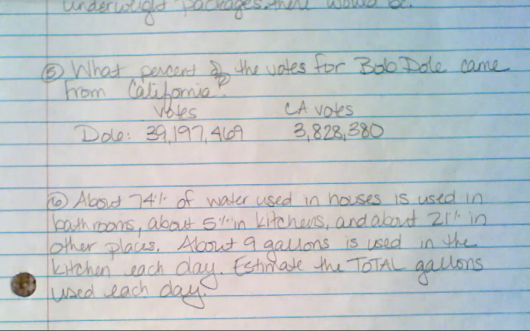And then number 6: about 74% of water used in houses is used in bathrooms, about 5% in kitchens, and about 21% in other places. About 9 gallons is used in the kitchen each day. Estimate the total gallons used each day. So 74% of it comes from the bathrooms, but I'm telling you that 9 gallons is used in the kitchen, where it's only 5%. So estimate that and bring those questions completed to class tomorrow.